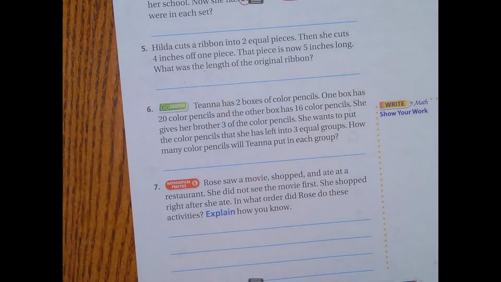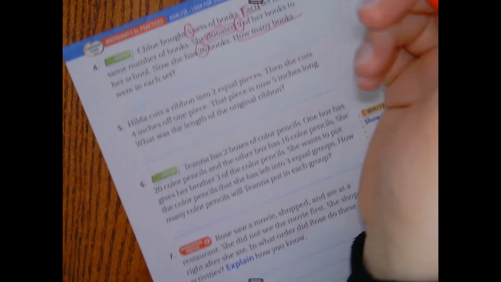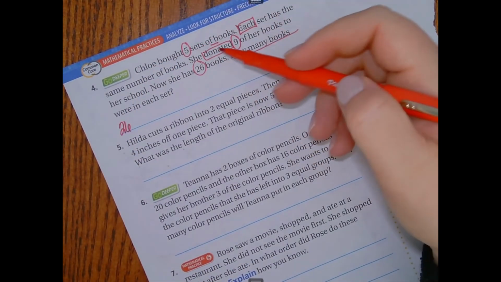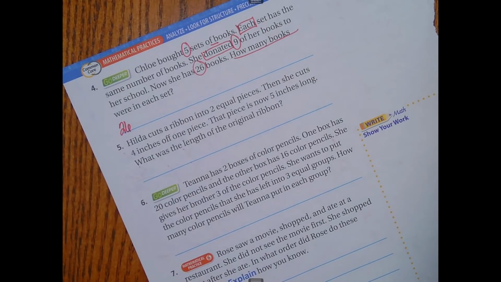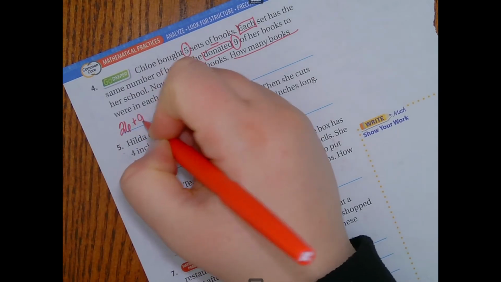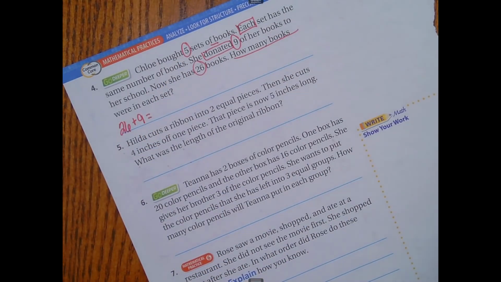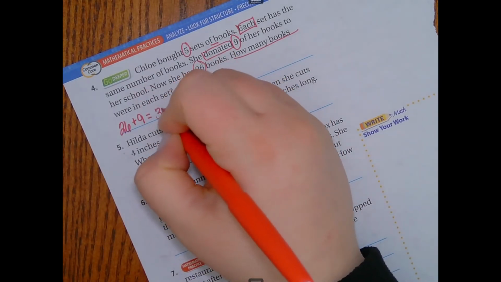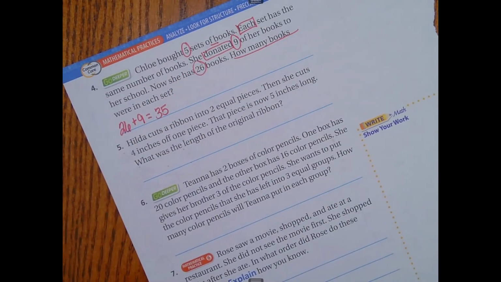Okay. So she's got 26 books now, right? So let's write that down. She's got 26 books now. She donated 9. So let's see how many books she had to begin with before she donated any. So let's put the 9 back. So what's 26 plus 9? 35. Good. So this tells me that Chloe started with 35 books.